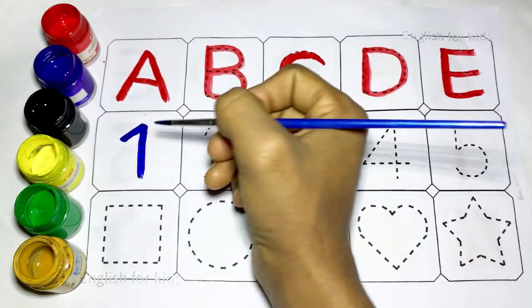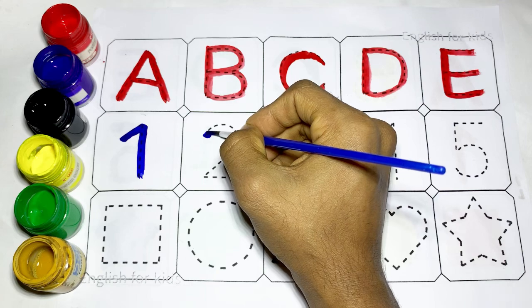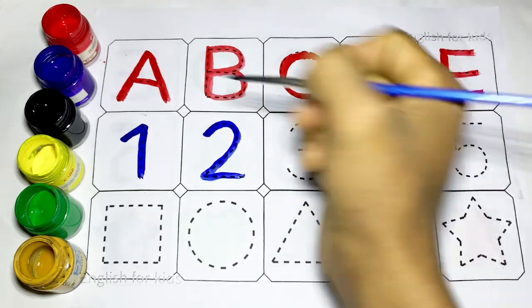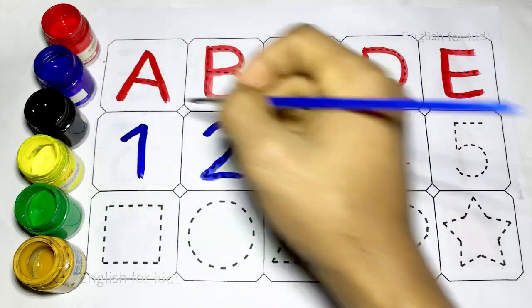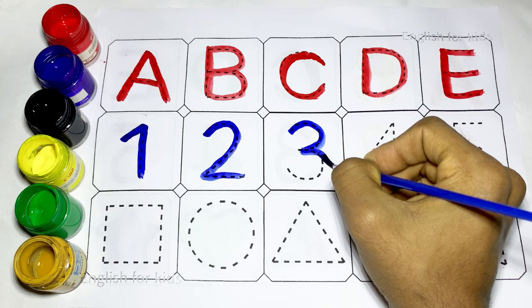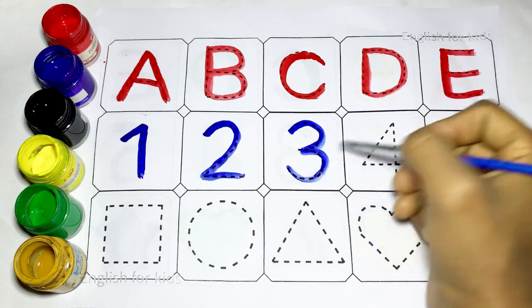O, N, E, 1. 2, T, W, O, 2. Kids, again use blue color and draw 3, T, H, R, E, E, 3.